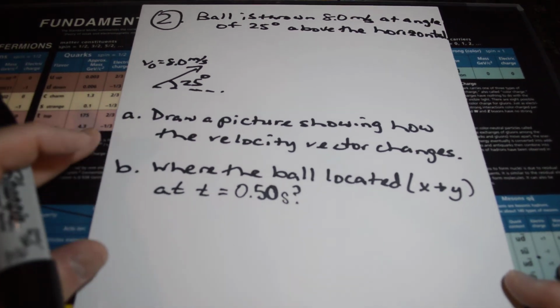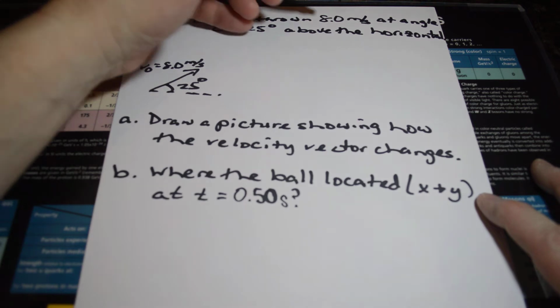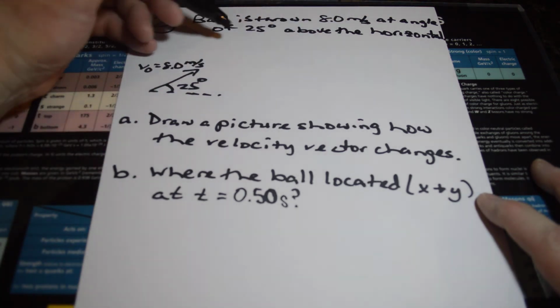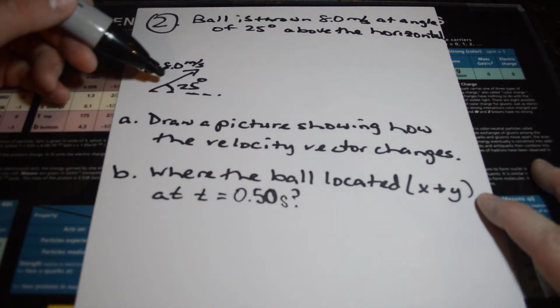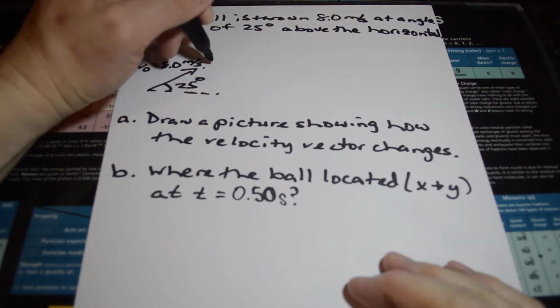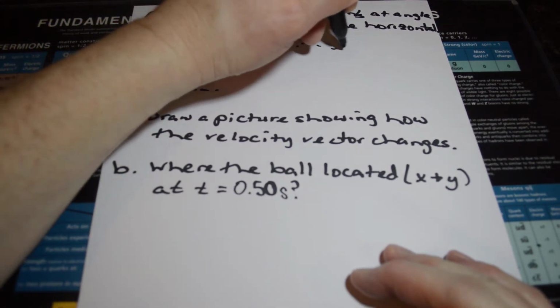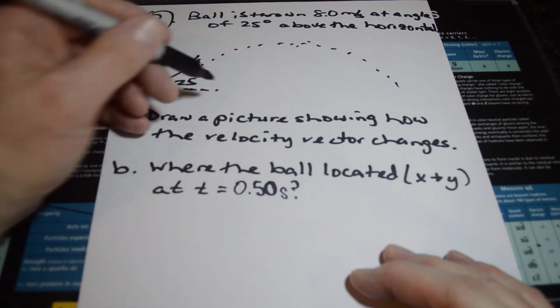See if you can figure out what's going on with this one. It says the ball is thrown 8 meters per second at an angle of 25 degrees above the horizontal. So here's our picture of the initial conditions. And then it says draw a picture showing how the velocity vector changes as a function of time. Well, we know that it's just going to take a parabolic arc. So as it travels, it should look something like that.